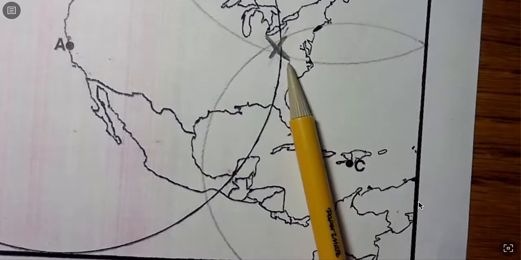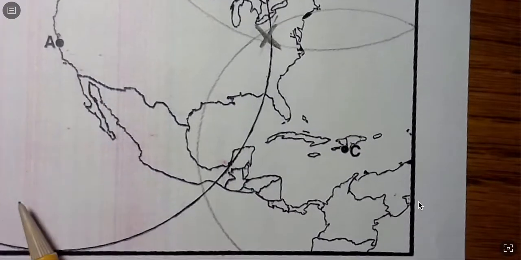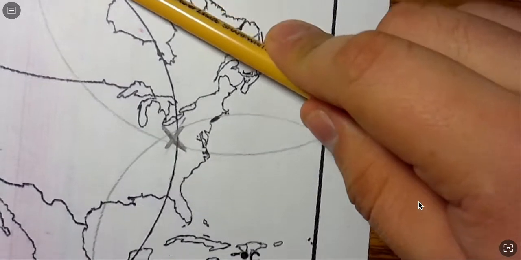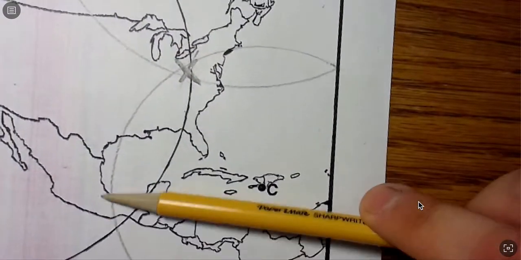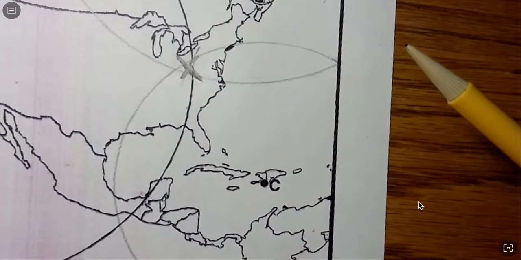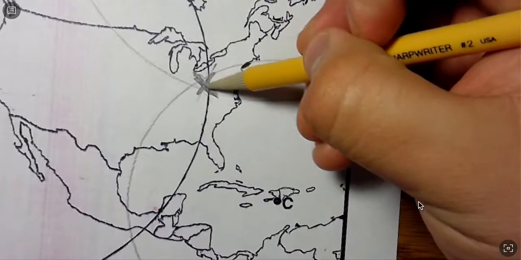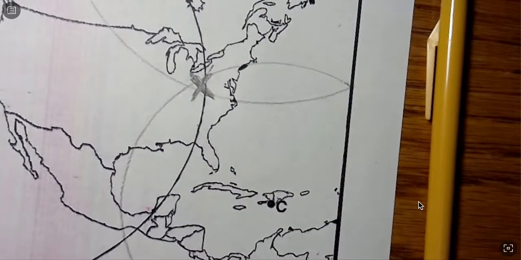So in conclusion, notice that station A said that it was going to happen somewhere along this circle. B said that it was going to happen somewhere around this circle. And C said that it was going to happen somewhere around this circle. And when you put them together, we can see that the earthquake epicenter actually was right here. Hopefully this video was able to help you to find the epicenter of an earthquake.